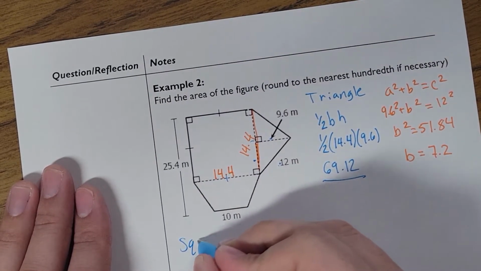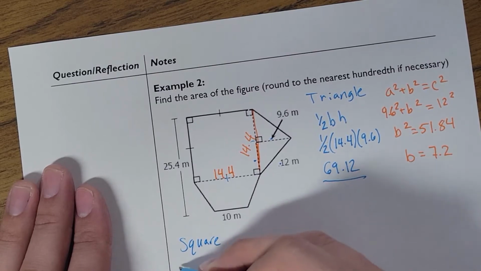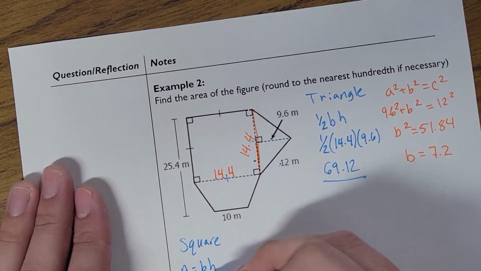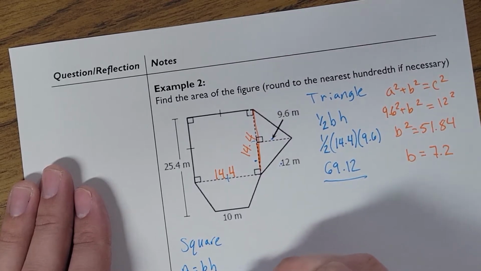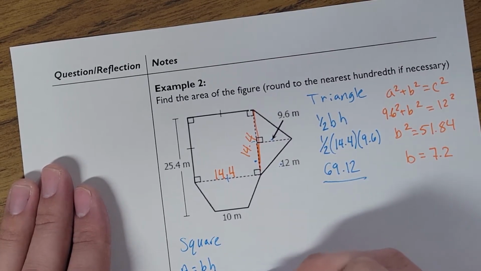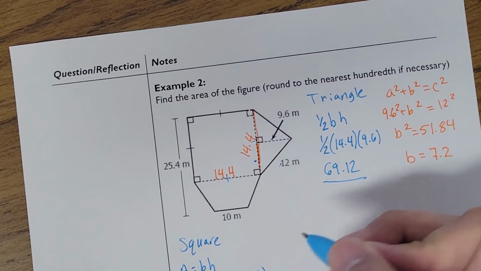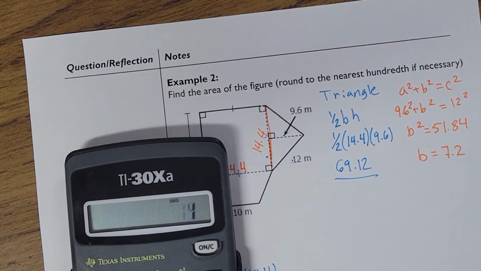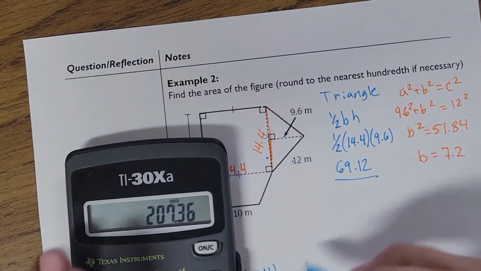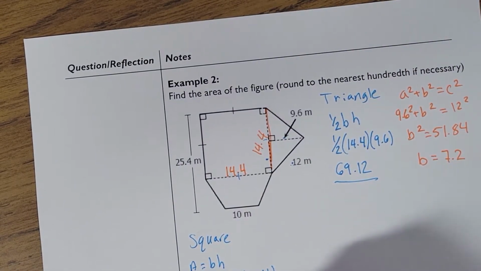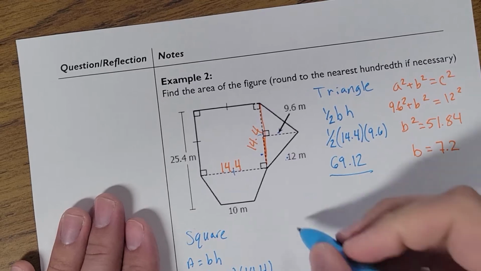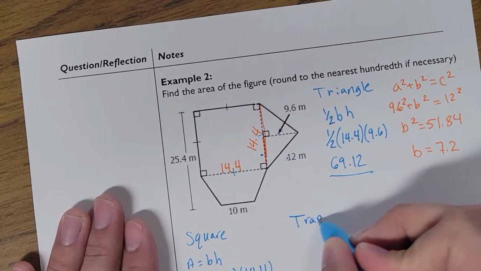Squares are pretty easy, right? Squares are just area equals base times height. So I'm gonna do area equals 14.4 times 14.4, or 14.4 squared. 14.4 squared, 207.36. And now we're on to the last part, that little trapezoid on the bottom.